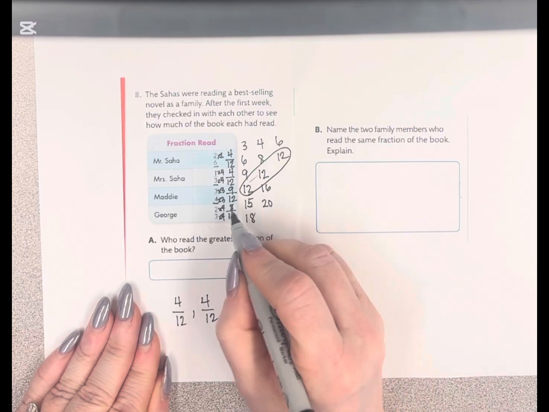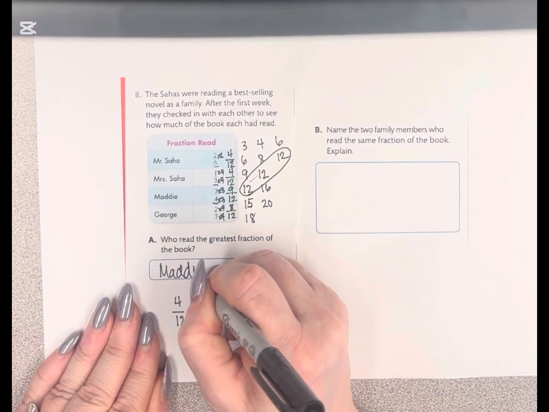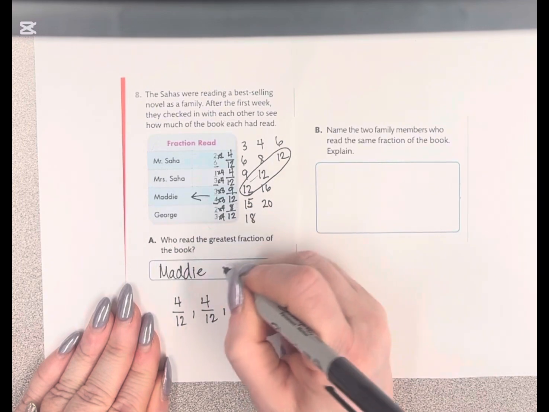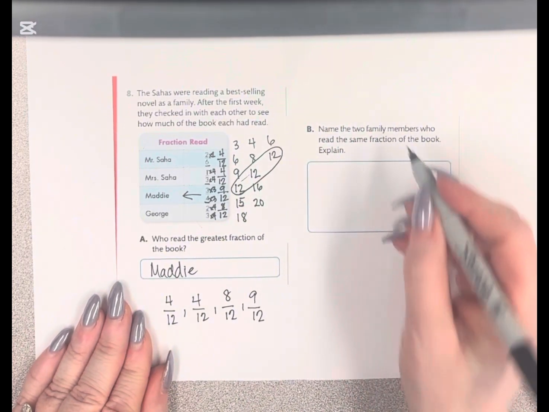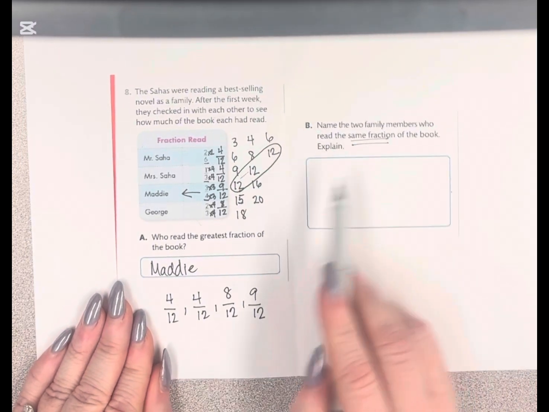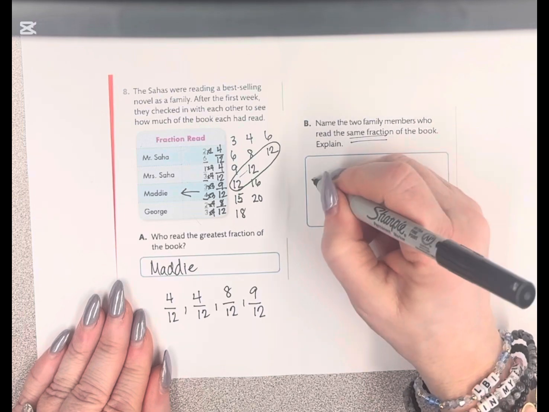So 9/12 is our greatest fraction, so Maddie read the greatest amount of books. Name 2 family members who read the same fraction. Or remember I said this was interesting before. We know that 4/12 equals 4/12.